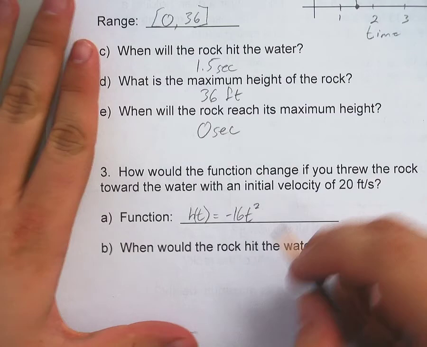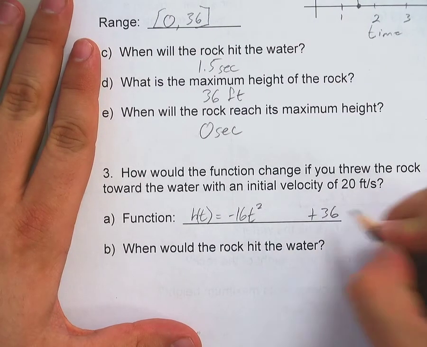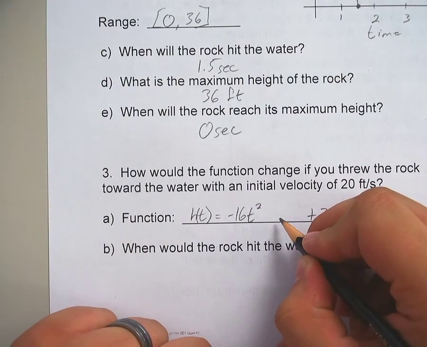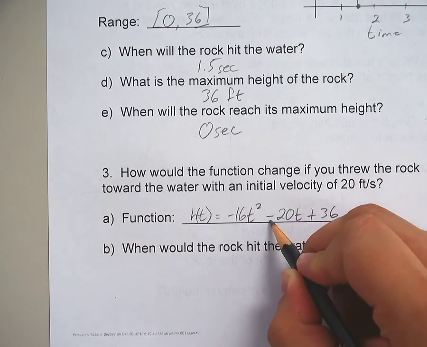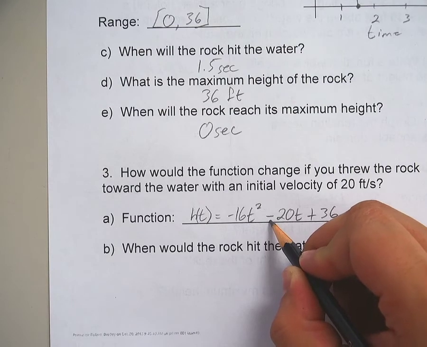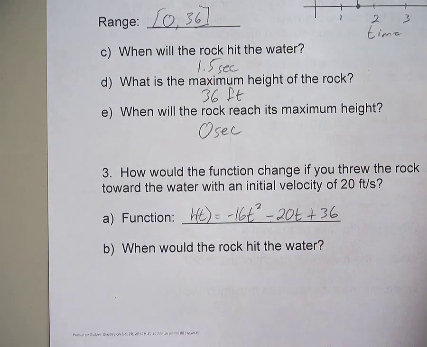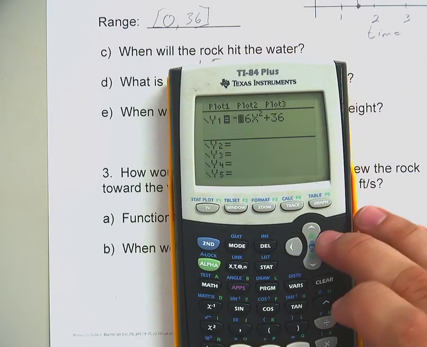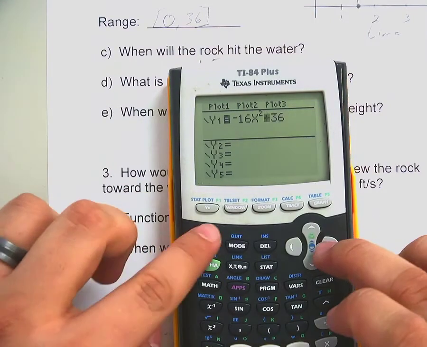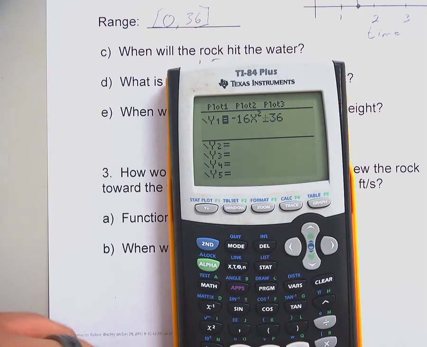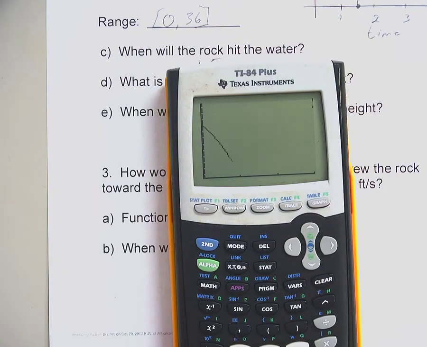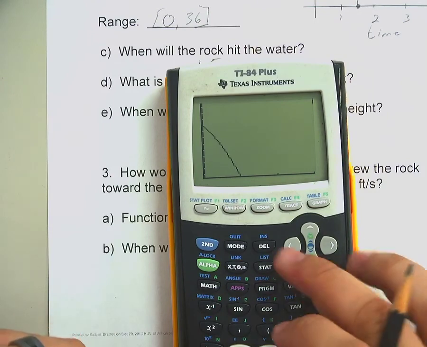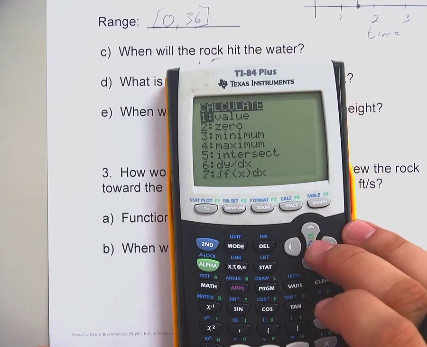Moving on. You'd still be starting out at 36 feet, but with this initial velocity, instead of throwing the rock up, you're throwing the rock down. So it's minus. And then when would the rock hit the water? So y equals, let's change this to, I'm going to go second delete, gives me an insert option, minus 20t. And boom, man, it chunks it towards the water. I'm going to calculate my 0.